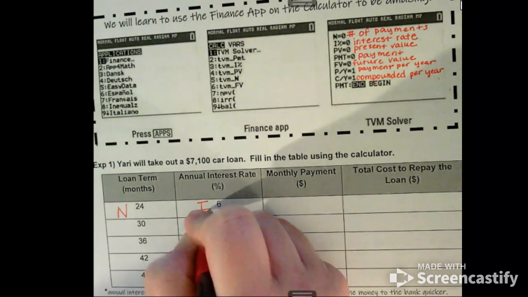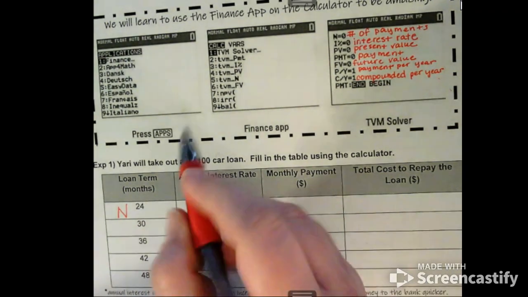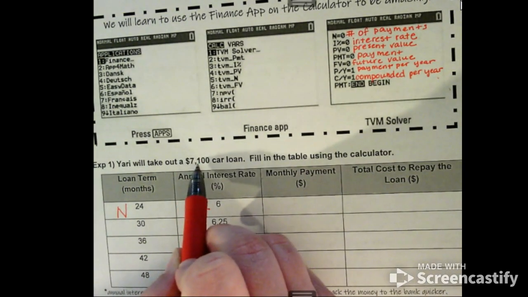Present value. If I am taking out a loan, what is my present value? That's what you have right now. So if that's what I have right now, and I took out a loan for $7,100, what do I have? $7,100. But do I really have that, or am I giving it to somebody?